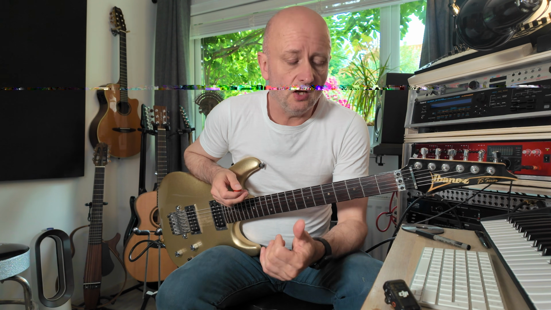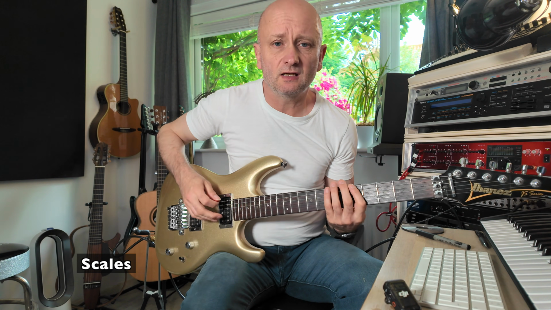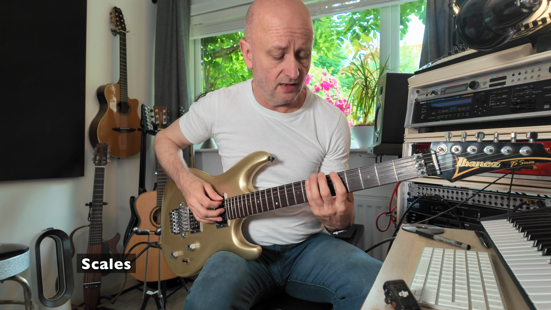Okay, so I just showed you the A natural minor scale open over 1 octave, 0, 2, 3, 0, 2, 3, 0, 2. Over 2 octaves, come to the 5th fret. I'm going to put this in close up so you can just watch my fingers. But essentially I'm going 1, 3, 4, 1, 3, 4, 1, 3.